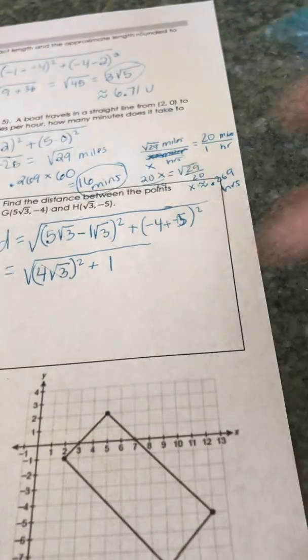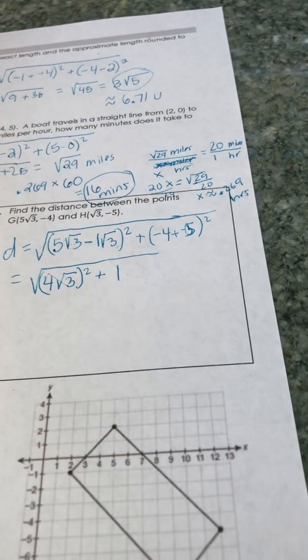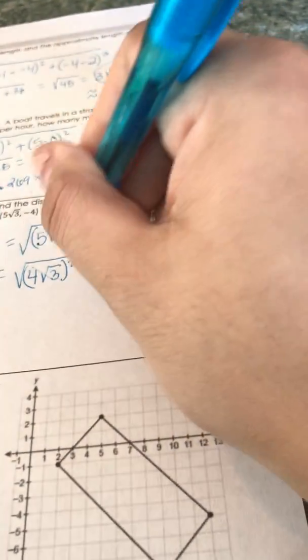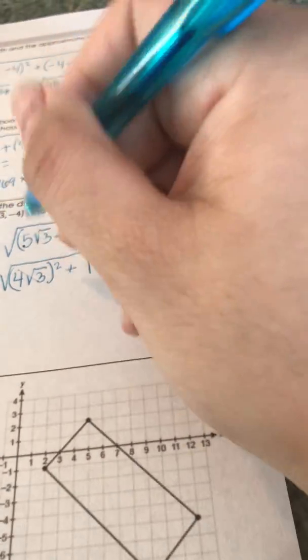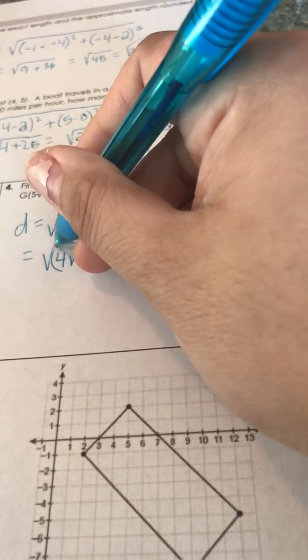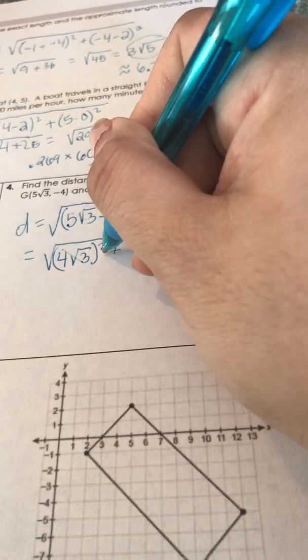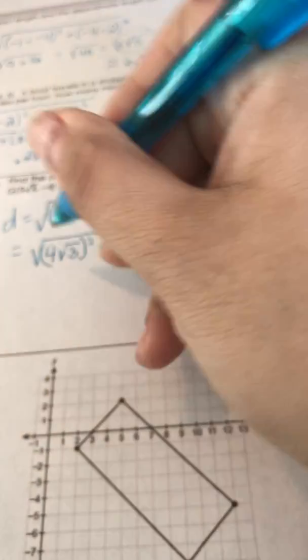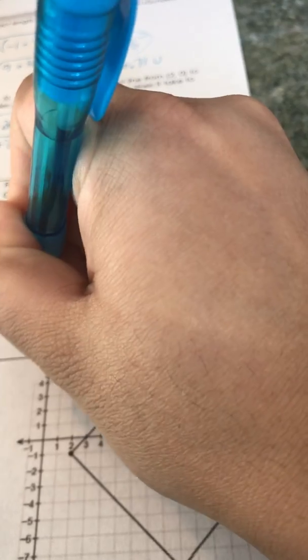And squaring that is just a 1, which you could write as 1 or 1 squared at first. Then to keep simplifying, the 4 root 3 squared. Now you can use a calculator to help with that if you want to, but you have to make sure to use parentheses around that whole thing. Just like you see it written here, you'd have to type it into a calculator like that. But to be able to do this without a calculator, here's what we would do.